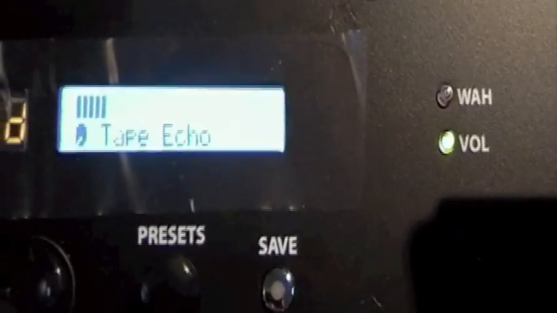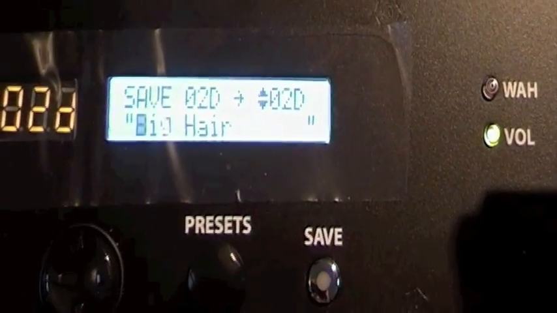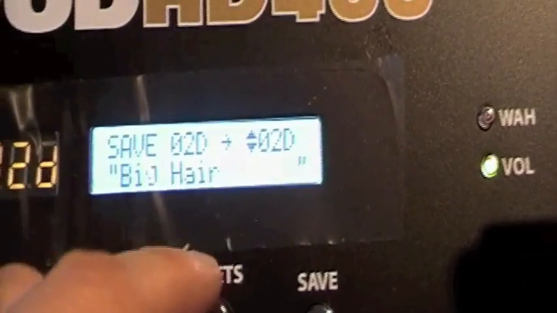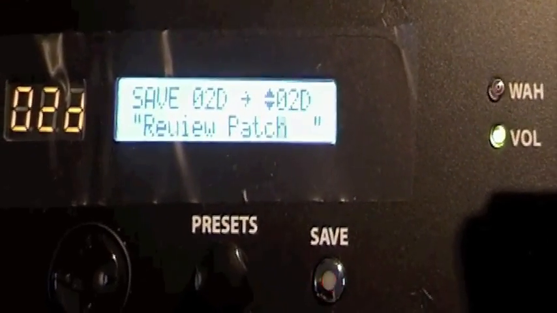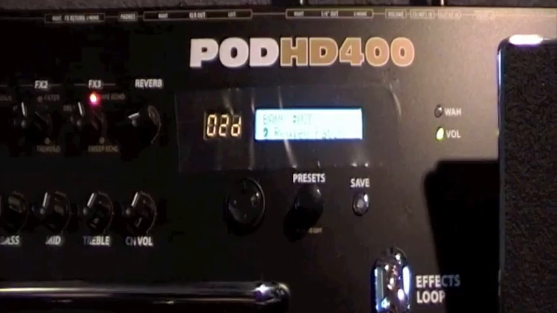And then to save it, you just hit the save button here, and then you can name it. So we will call it, I've named that Review Patch, and then all you do is hit save, and that's saved to bank 2D on this particular patch.